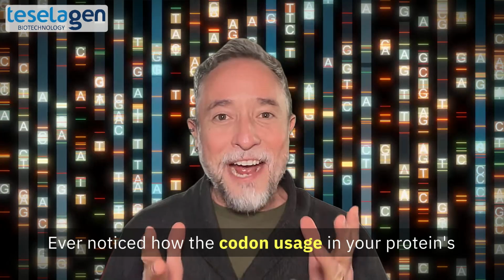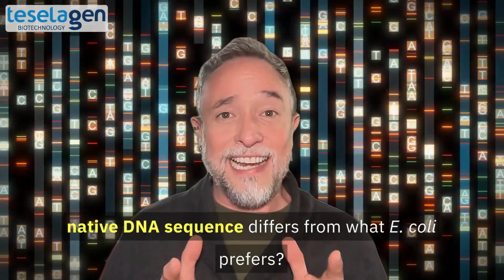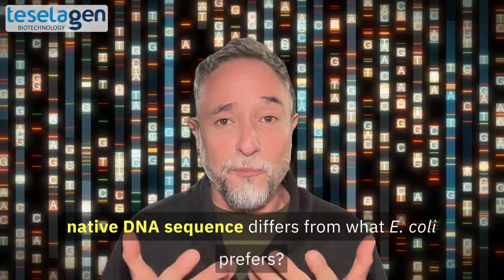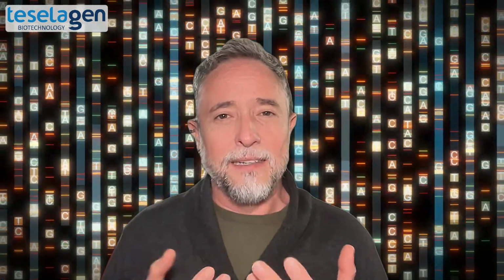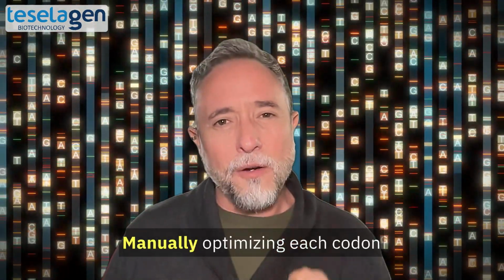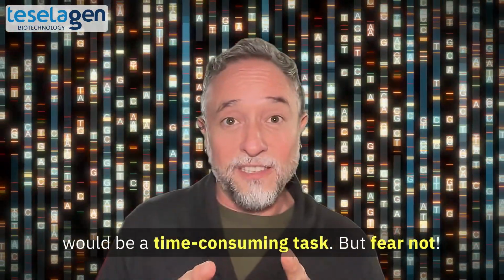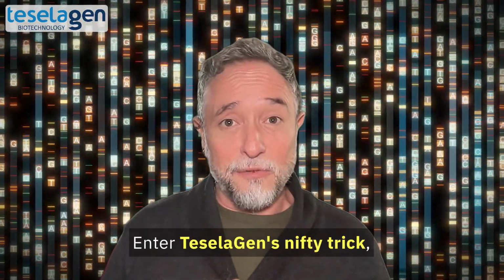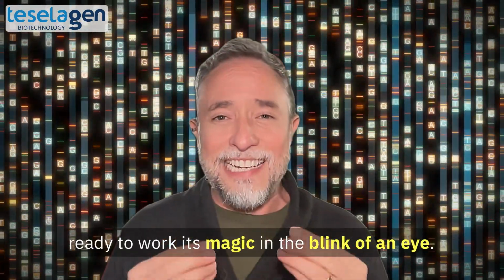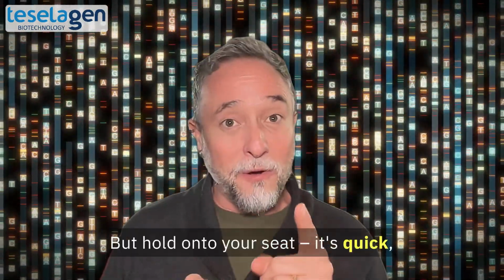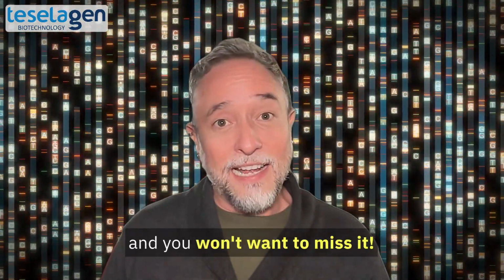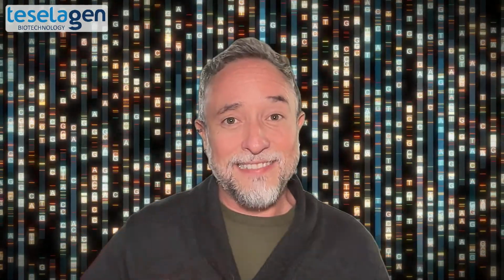Ever noticed how the codon usage in your protein's native DNA sequence differs from what E. coli prefers? Manually optimizing each codon would be a time-consuming task. But fear not. Enter Teselagen's nifty trick, ready to work its magic in the blink of an eye. But hold on to your seat. It's quick, and you won't want to miss it.